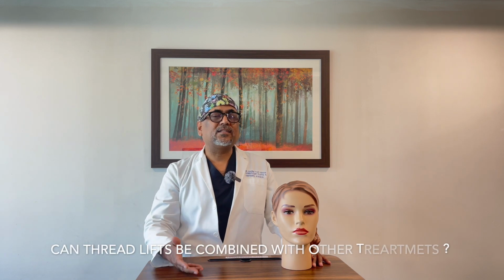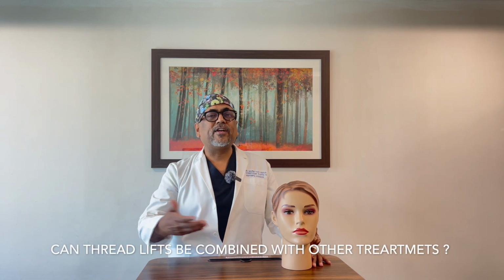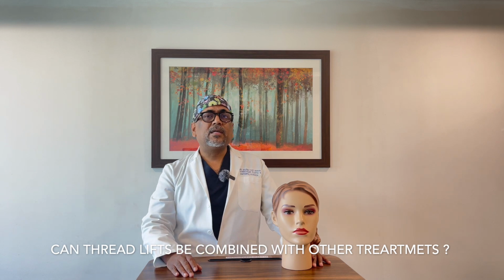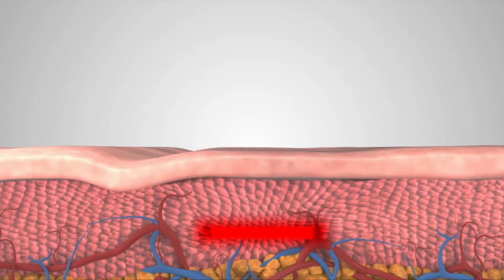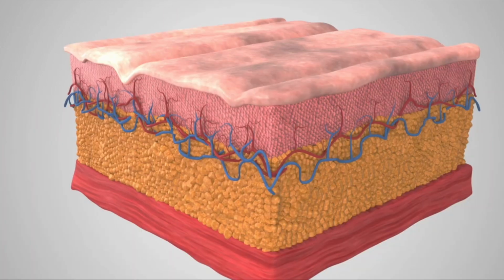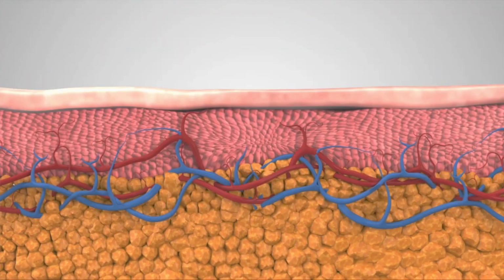In today's world, we have so much technology which is available to us for correcting the aging face. Patients are actually asking us, can we use threads with other treatments? What are the other treatments? You are aware of the HIFU, high intensity focused ultrasound. This is nothing but a heat energy which is passed in the form of ultrasonic waves, and this helps in bringing about changes in the skin. So HIFU is one treatment which is used for the aging face, and of course, yes, it can be combined with the thread.